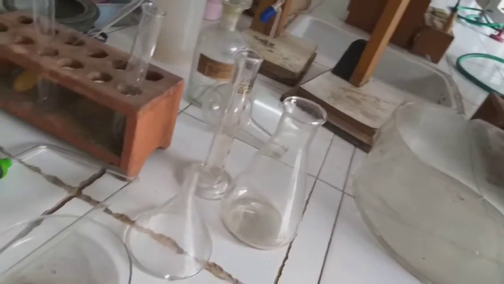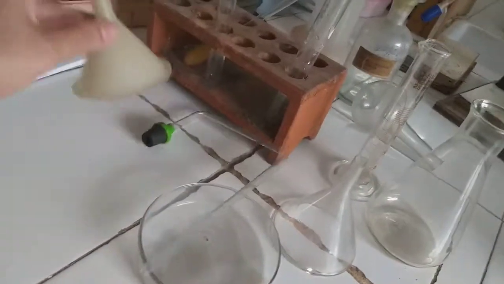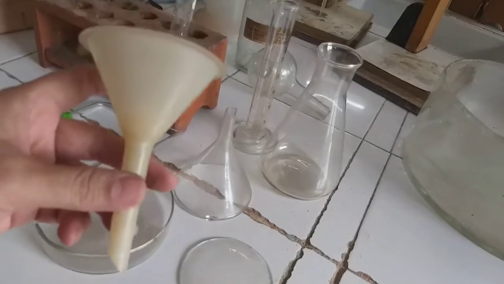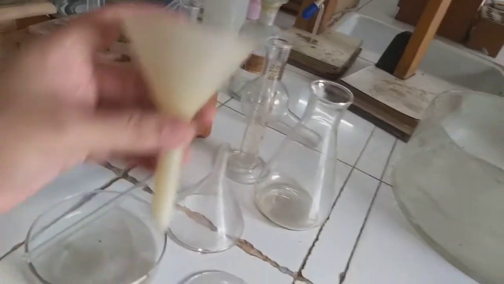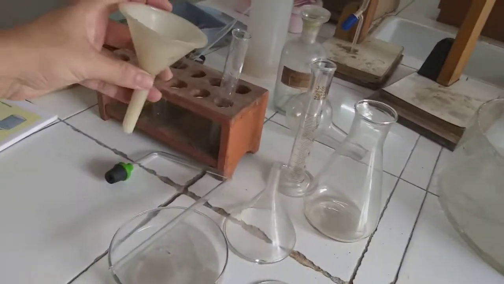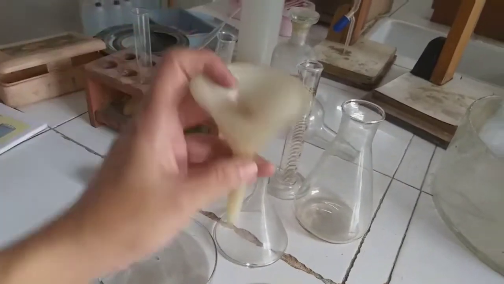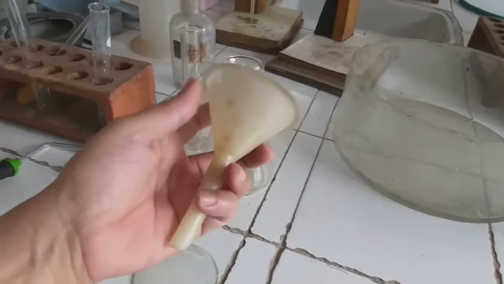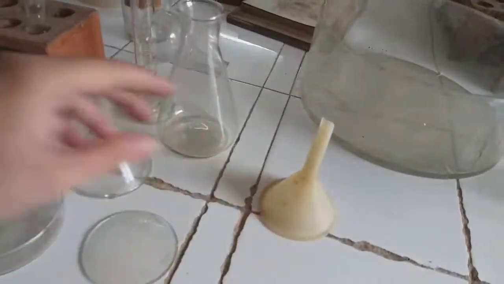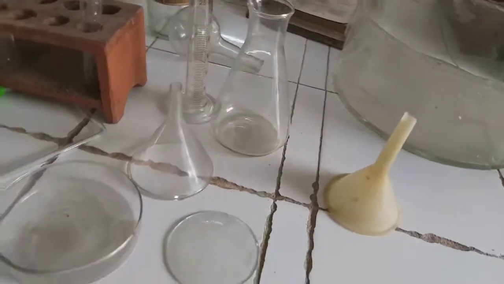After this we have the next apparatus, this one. This is called a funnel. A funnel is simply used for transferring liquids from one container into another. We have it at home also, isn't it? Everybody has it at home also. This one is made of plastic. Because it is cheaper, these days plastic apparatuses are in the market.